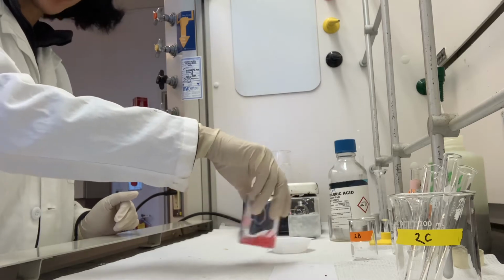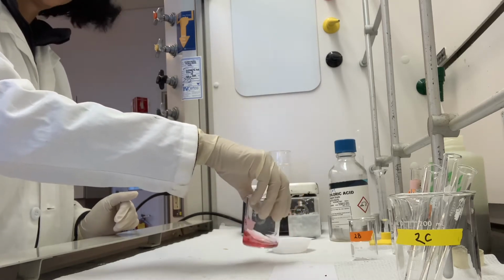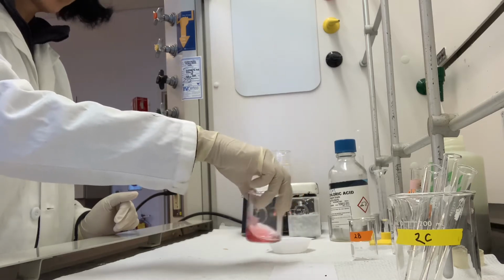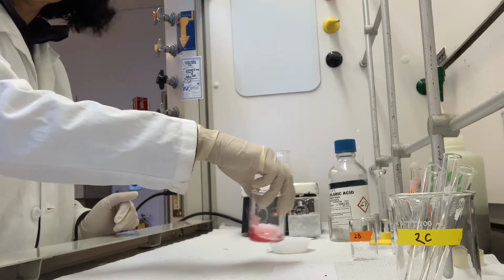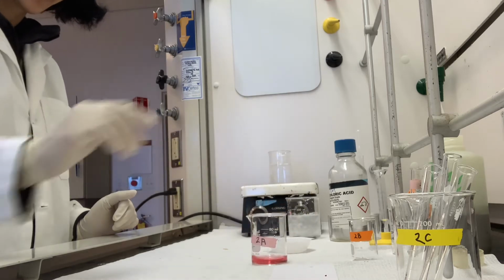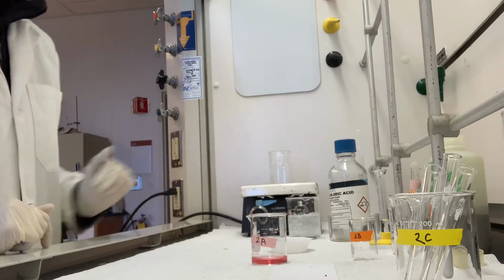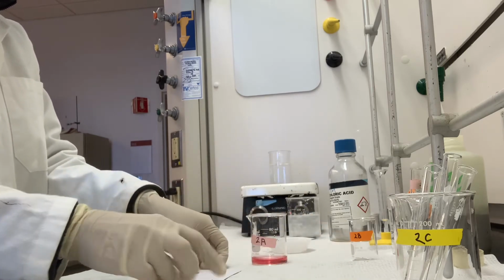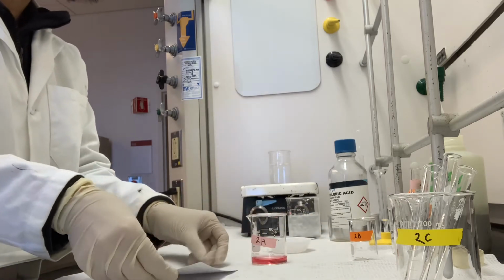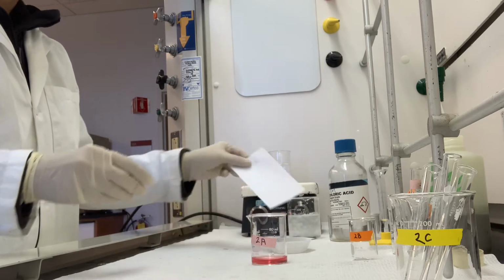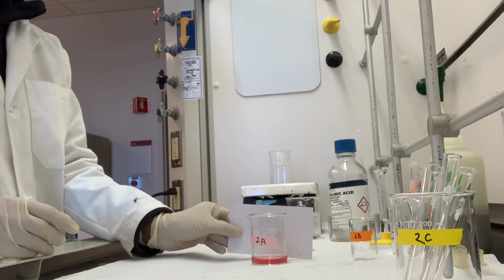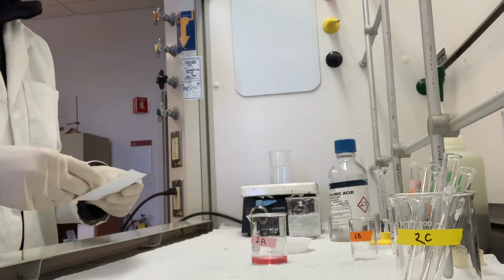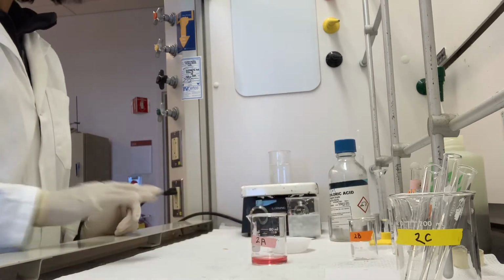Looks like it's almost all dissolved. Right, so I will pause for a second so you can record what this solution looks like, and I can hold an index card up against the beaker. Uniform background. Alright, so that's step 2A.